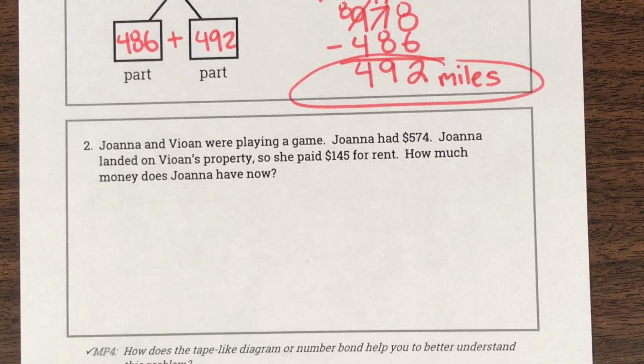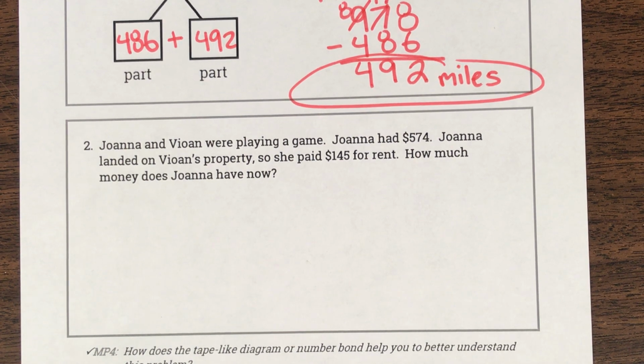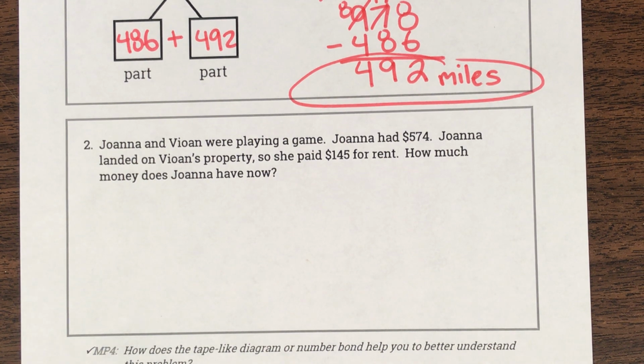Okay, let's look at another one of these. This says Joanna and Vion were playing a game. Joanna had $574. Joanna landed on Vion's property, so she paid $145 for rent. How much money does Joanna have now?